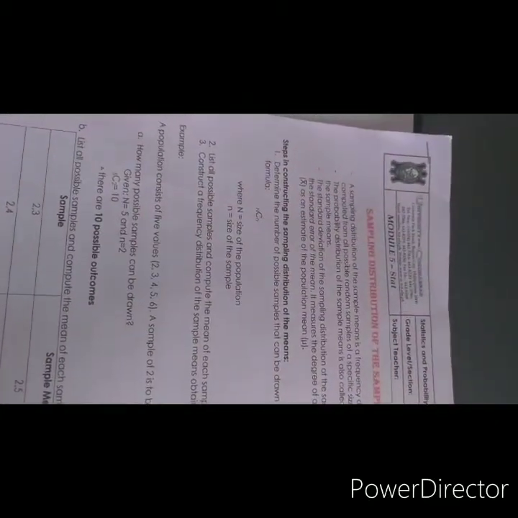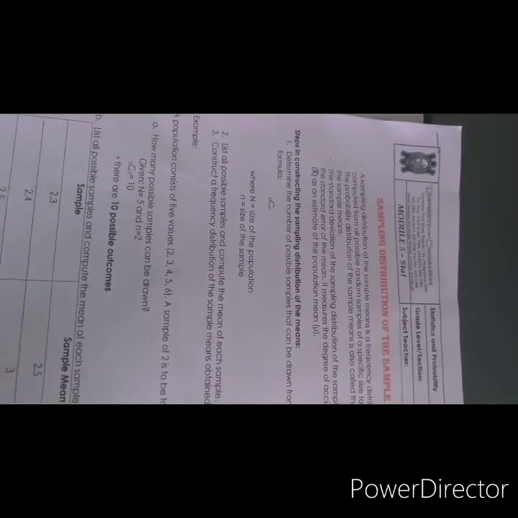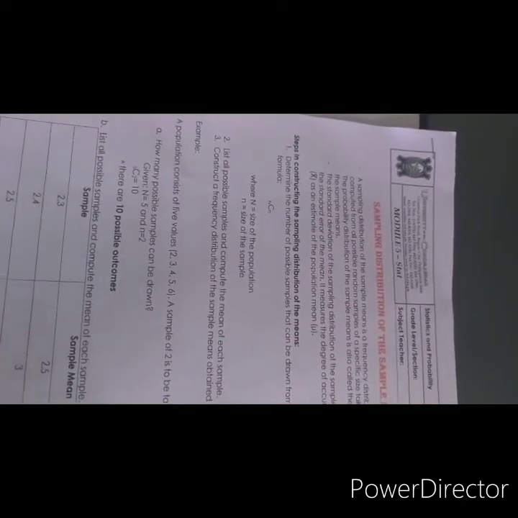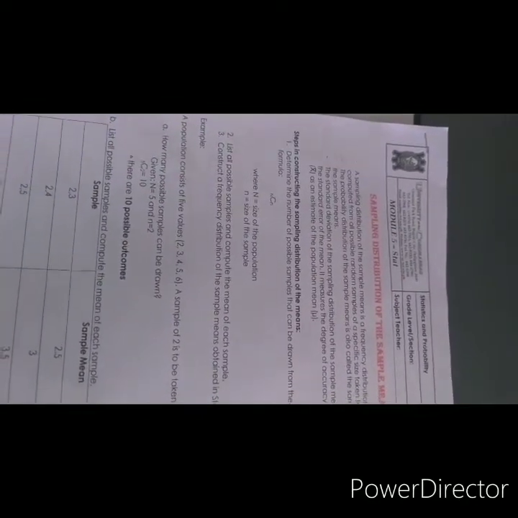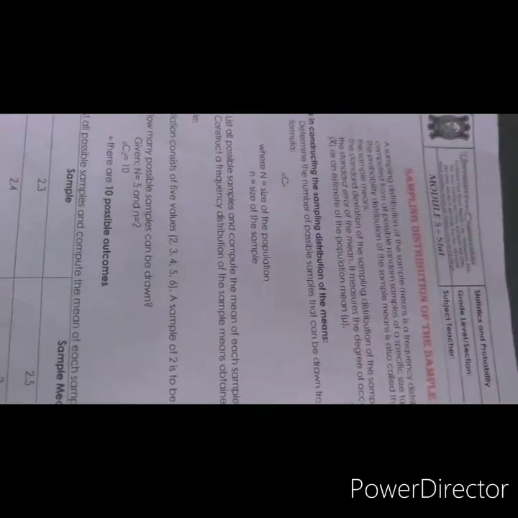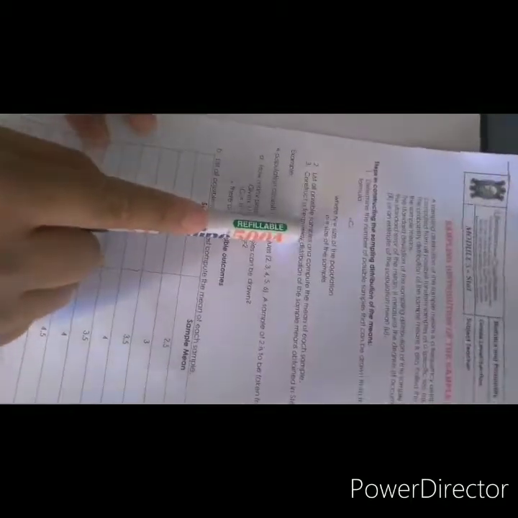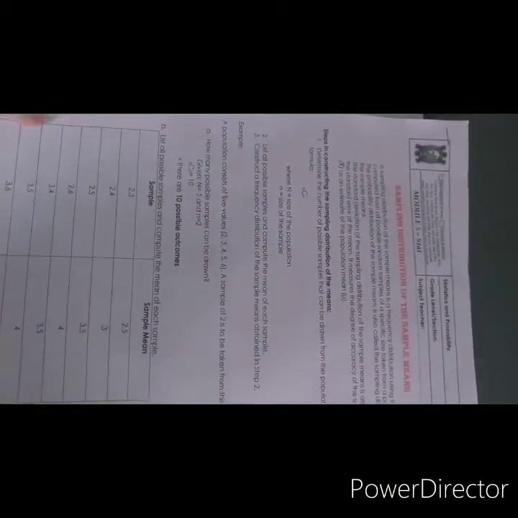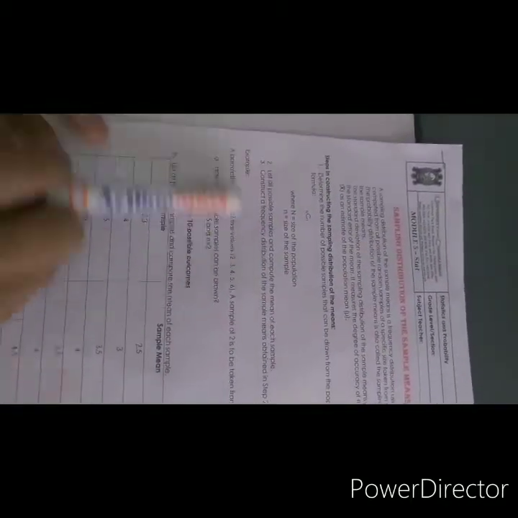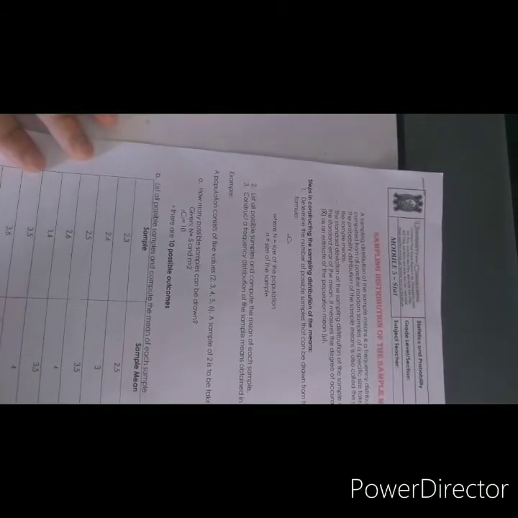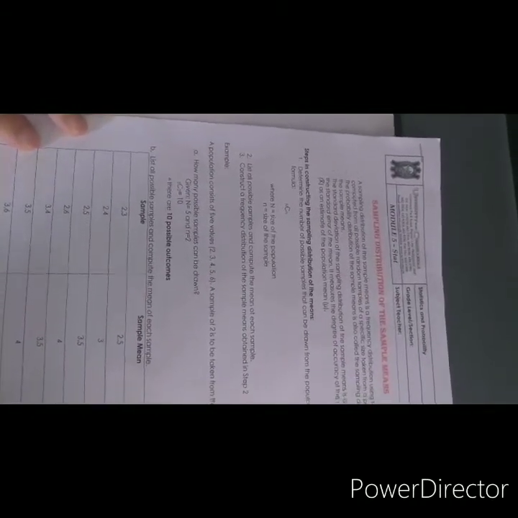For our statistics classes, the capital N always represents the population, and the small n represents the size of the sample. Now, second step is list all possible samples and compute the mean of each sample. Third step, construct a frequency distribution of the sample means obtained in step 2.